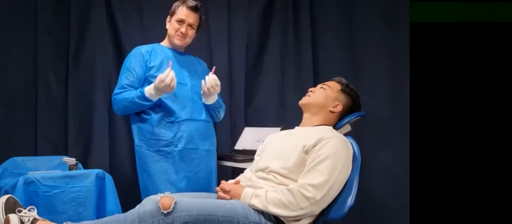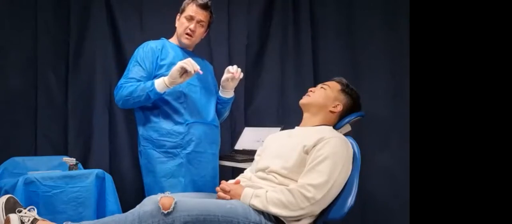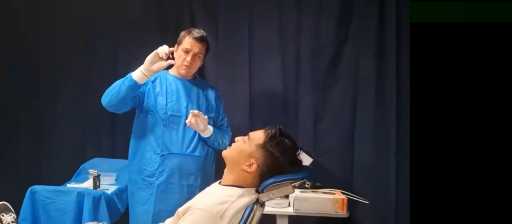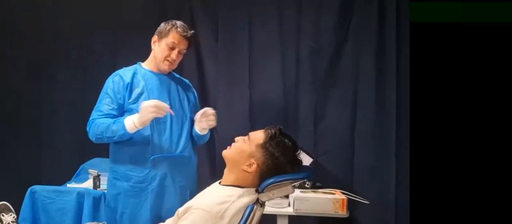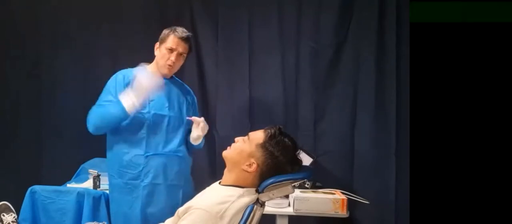Now I've got my two sausages. I'm going to put one on the left-hand side, one on the right-hand side. Then I'm going to give my patient the instruction to very, very slowly close. Mr. Patient, when I ask you to close, I want you to very, very slowly close until I say stop. When I say stop, don't go all the way through. Just stop in that position. If you want to open, you can, but just hold in that position.